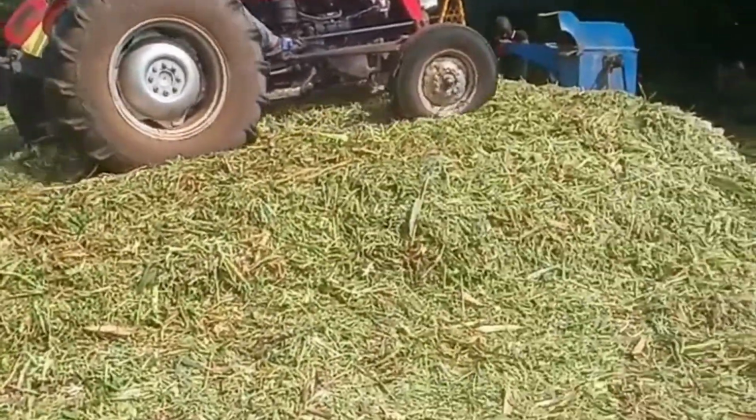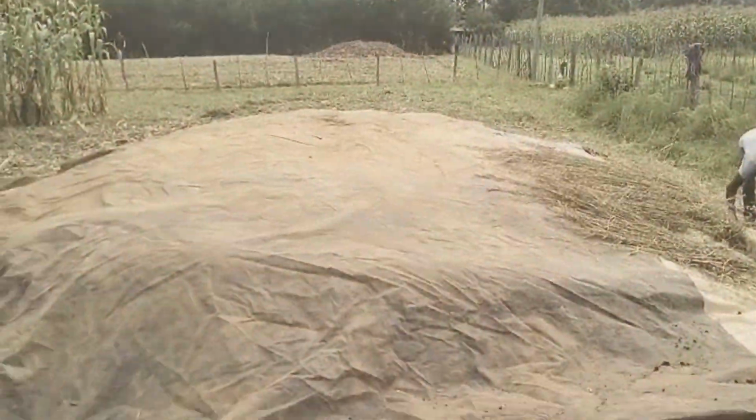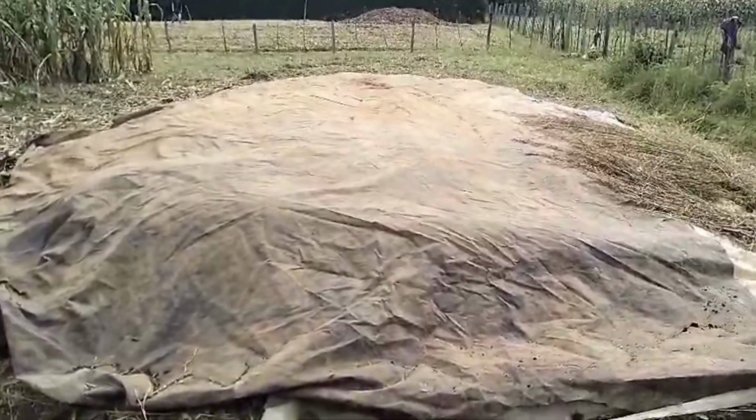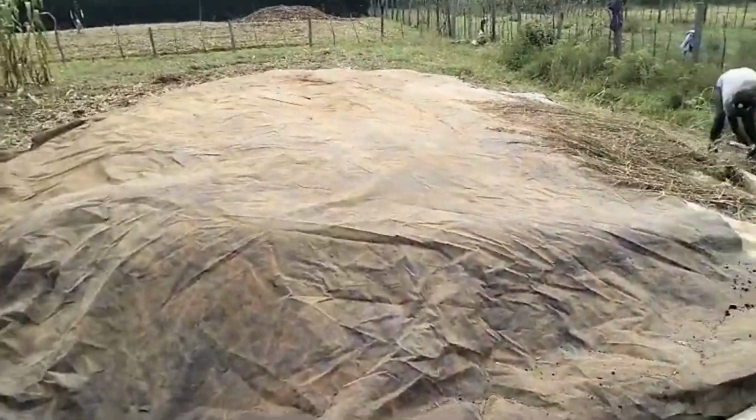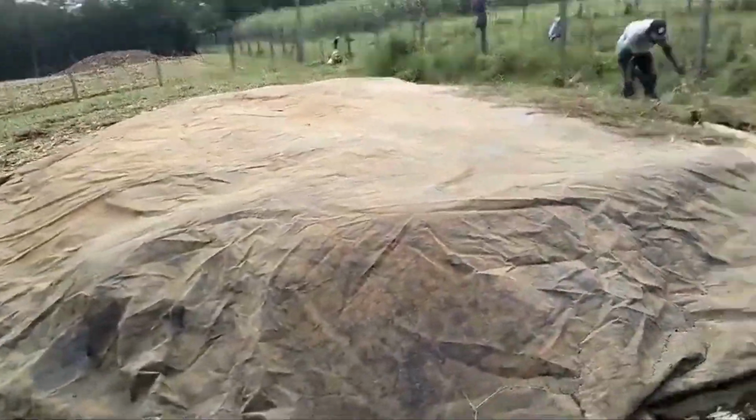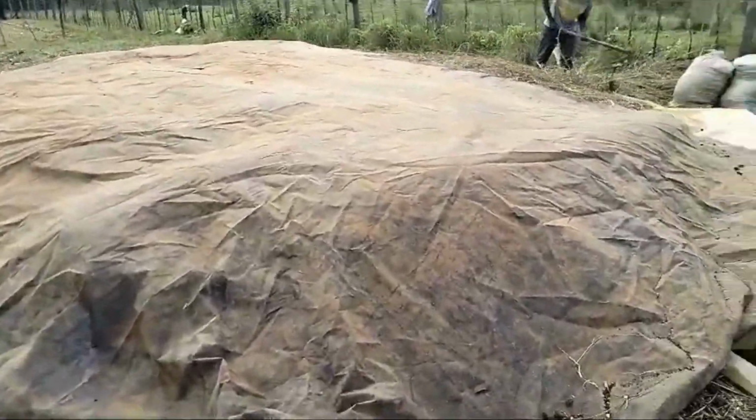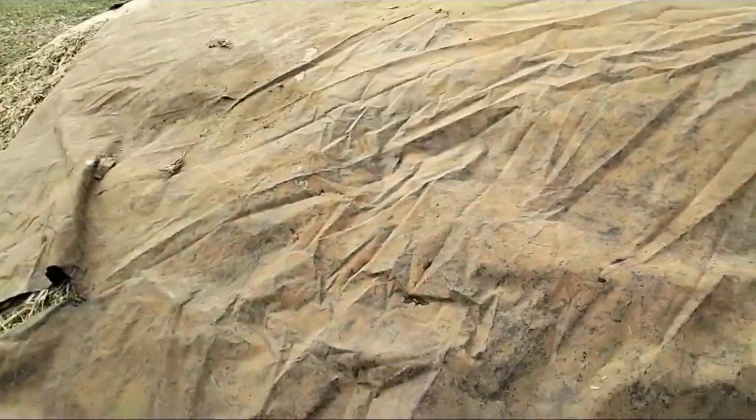The next process is sealing. To prevent air from entering the storage structure, the silage is covered with a plastic sheet or airtight covers. In the video we are watching, we are using greenhouse polythene.